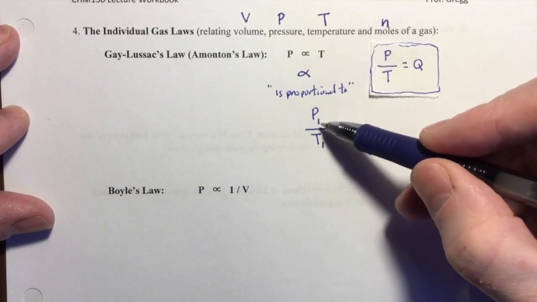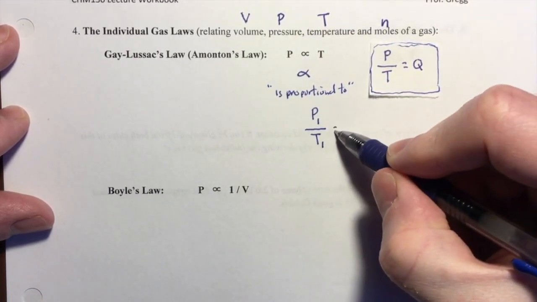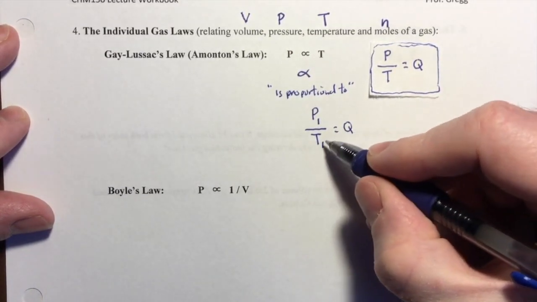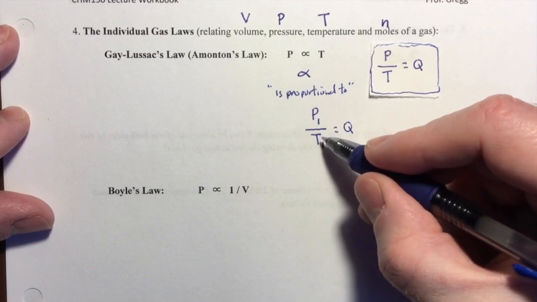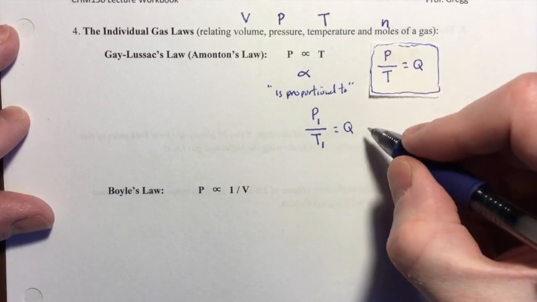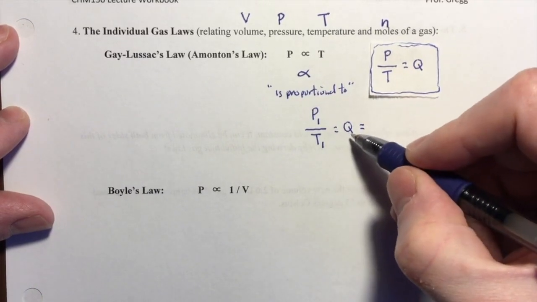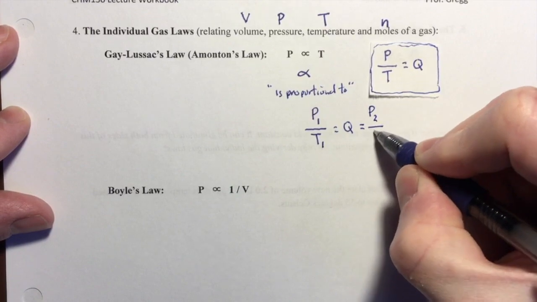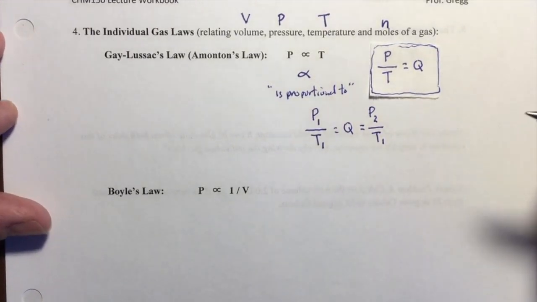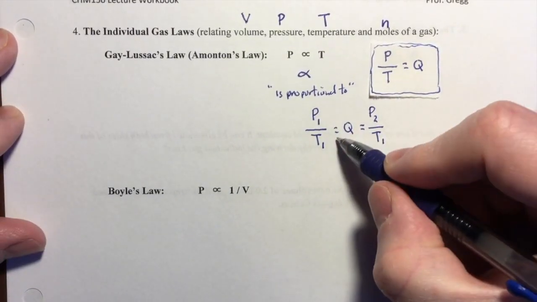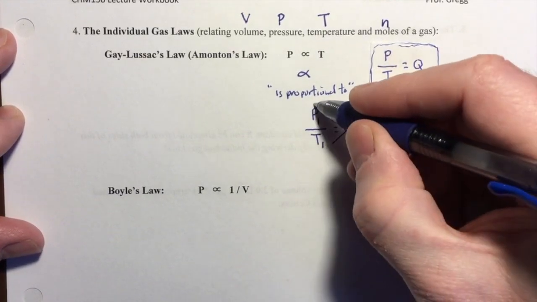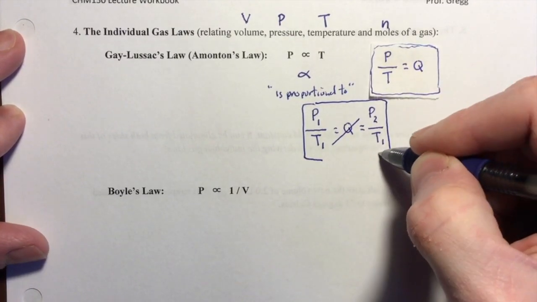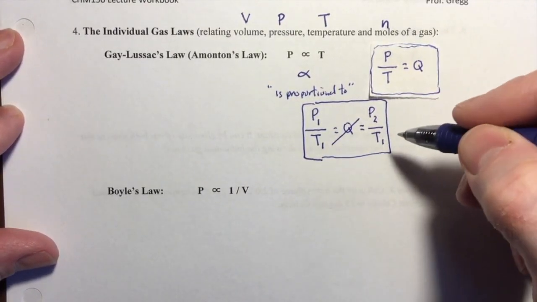So if the pressure divided by the temperature equals Q, a constant, and then we change something about this gas, either the temperature or the pressure or both, the Q constant will remain the same, and it will equal the final pressure over the final temperature. And what this allows us to do is we can then say P1 over T1 equals P2 over T2.